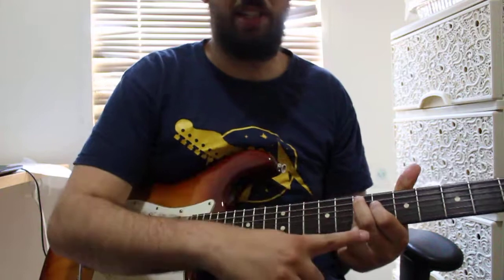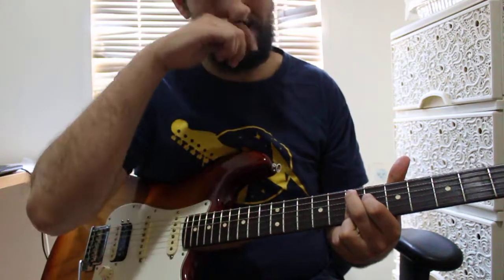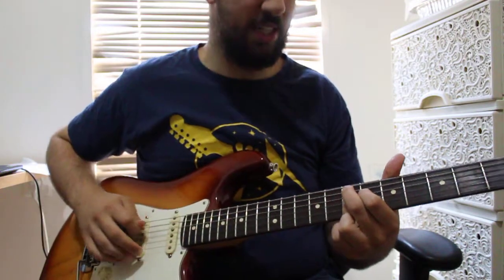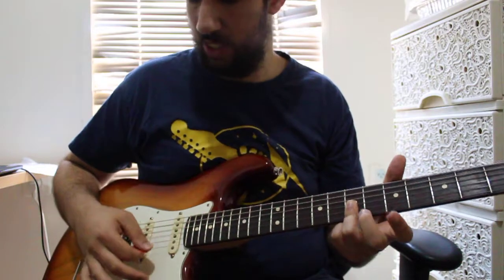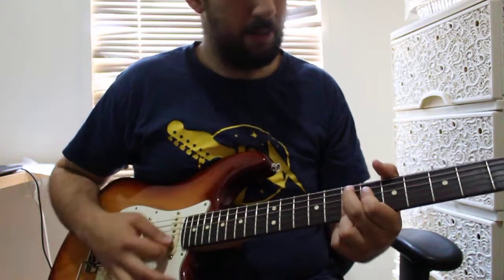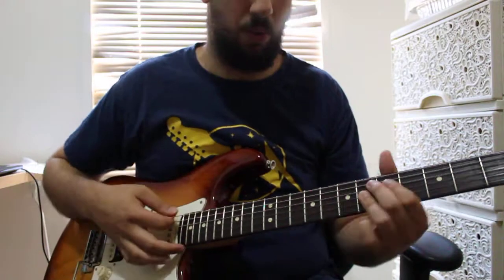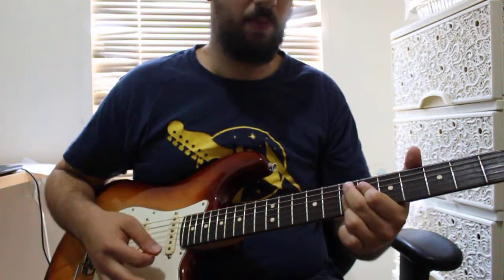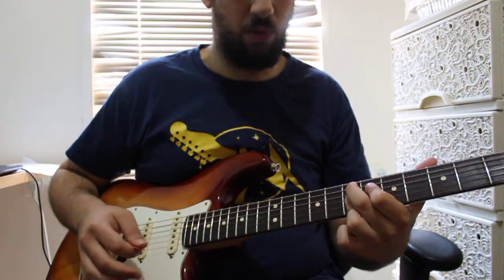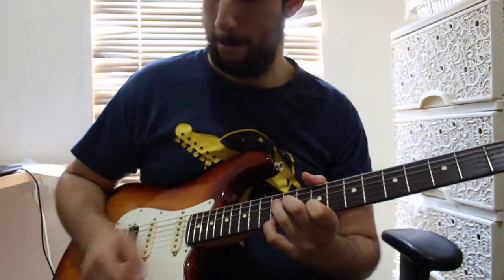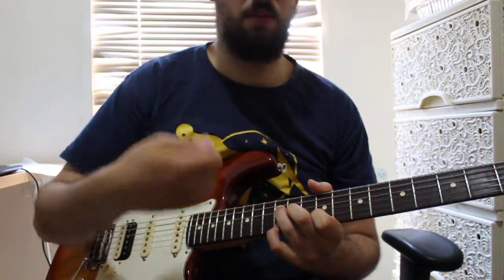Typically I'm going to use this 9 shape. So we start with E9, which is 7, 6 and 7, 7, 7, barred like that. So usually that shape just moves around. Another voicing would be this one, for dominant type of chords.